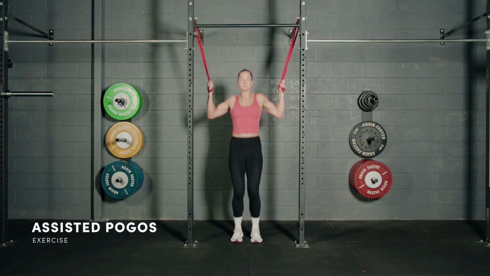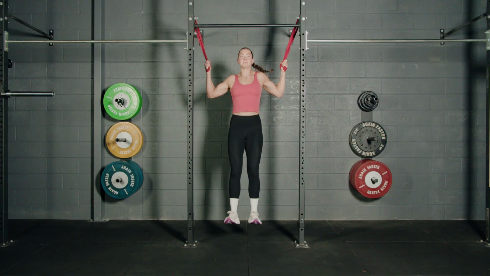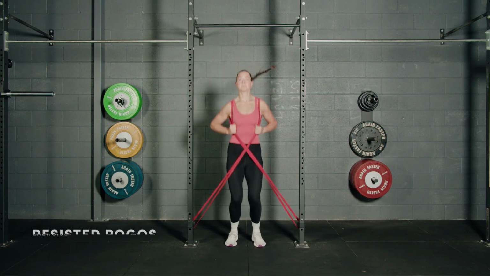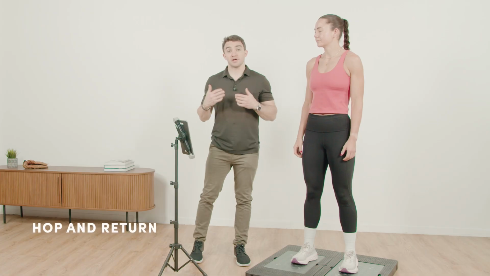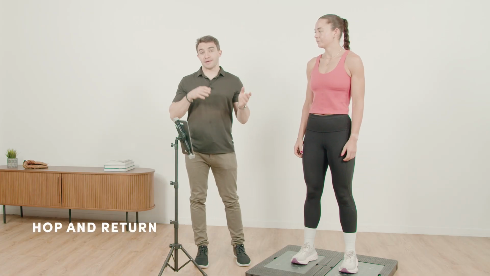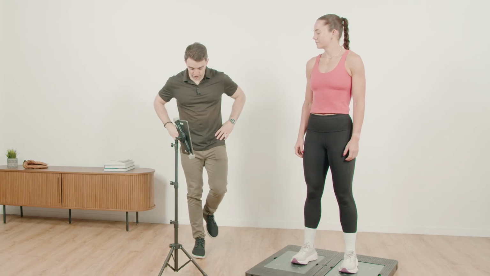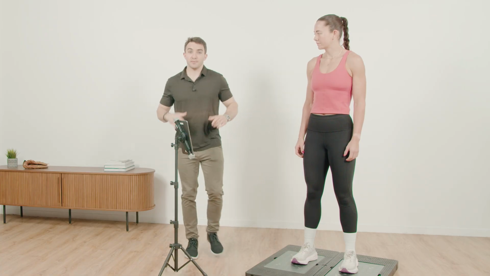To help restore reactive strength in the lower limb, we start with an assisted pogo. We then progress to a resisted pogo to increase overall demands on the movement. So once we've assessed our patient's ability to perform a double leg pogo and a single leg pogo, then we want to challenge her in the frontal plane doing what's called a hop and return. So it's like a single leg pogo, but moving laterally side to side. So starting on one limb, other plate, and then back. So what we're doing here is challenging the medial and lateral structures of the ankle respectively with this jump.